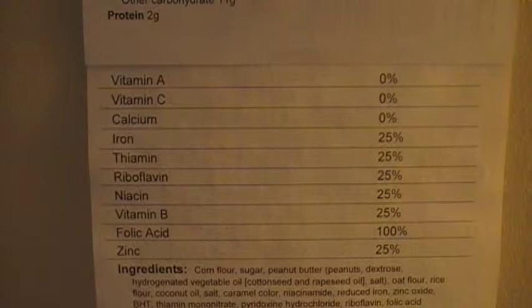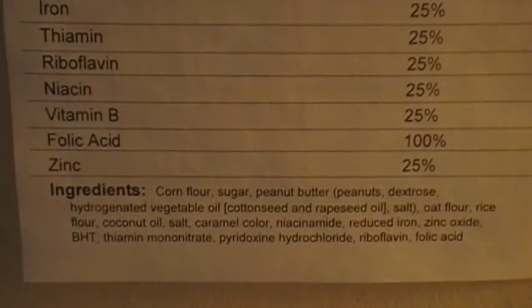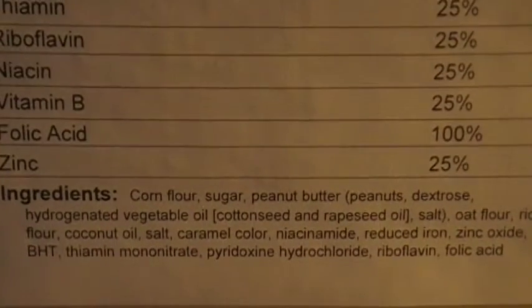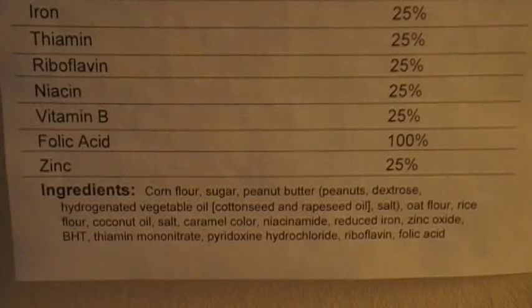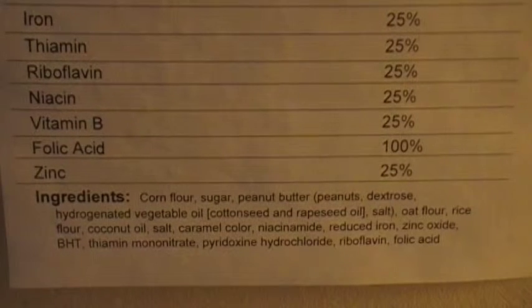The last thing that's important to look at on a food label is the ingredient listing, and this is at the bottom. In this particular box of cereal, you can see that it has corn flour in it, sugar, peanut butter, etc. The ingredients are listed in order so you get an idea of how much ingredient is in the food. When something is listed first, second, or third, you know that this food probably contains a lot of it. The food will contain smaller amounts of the ingredients mentioned at the end of the list.